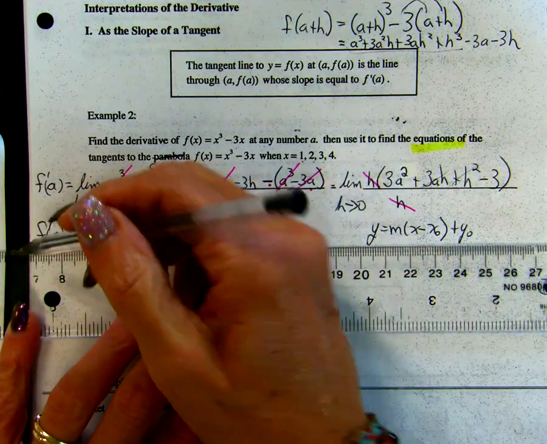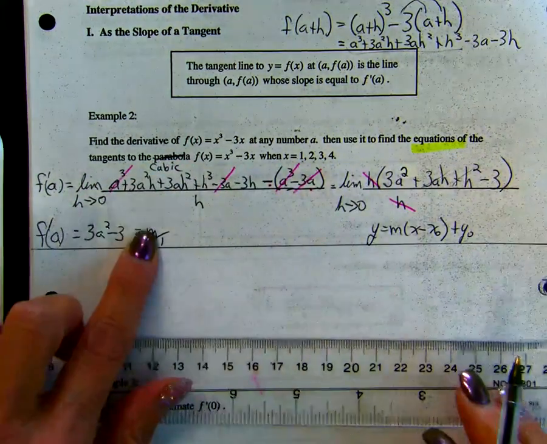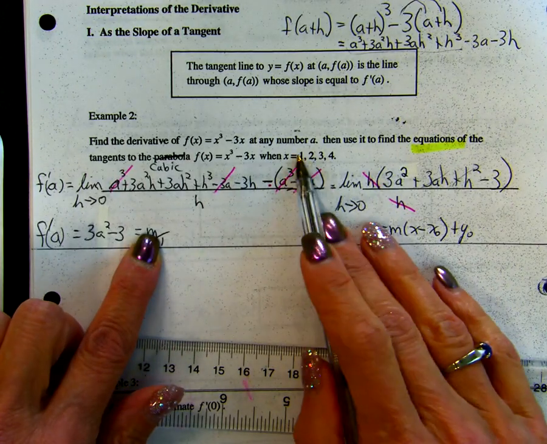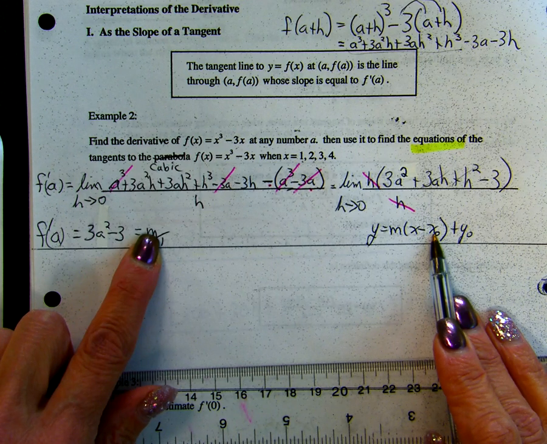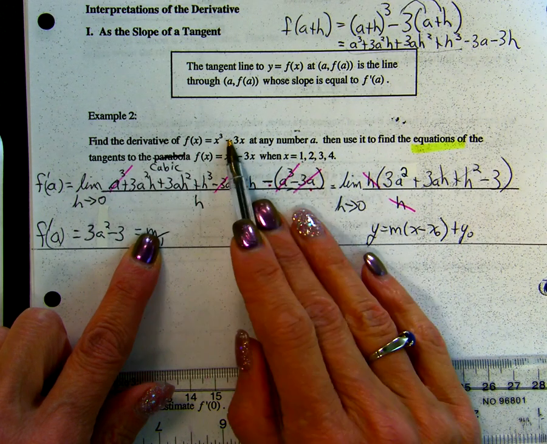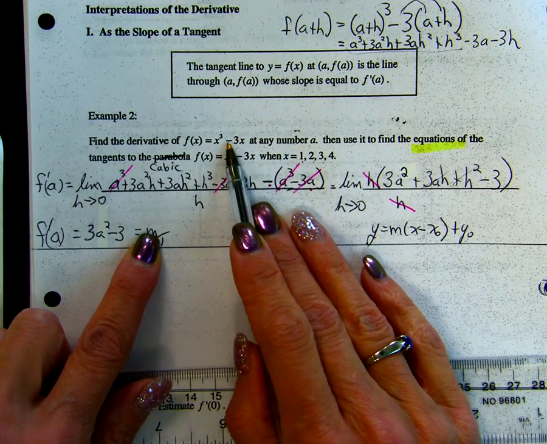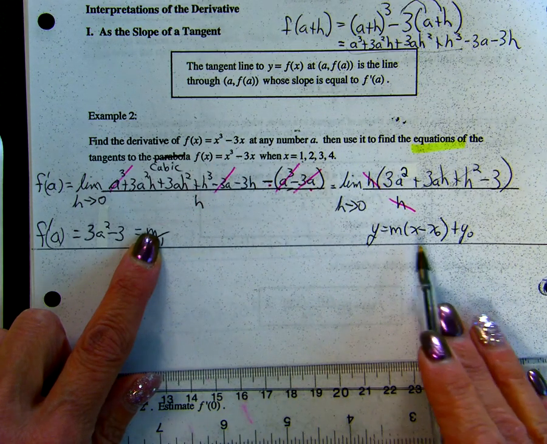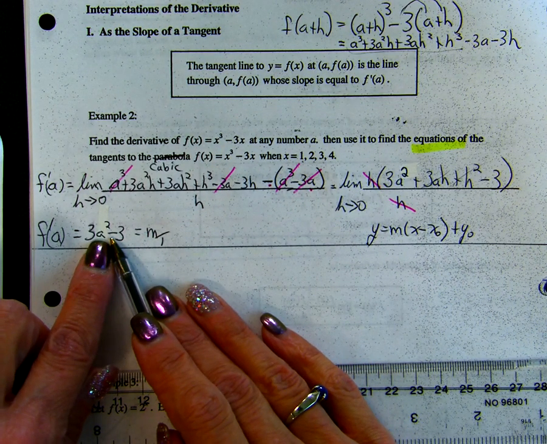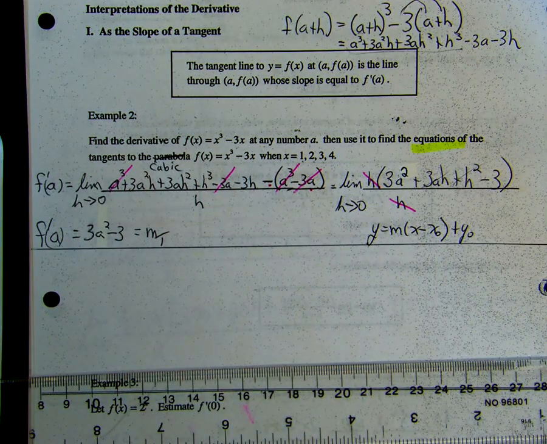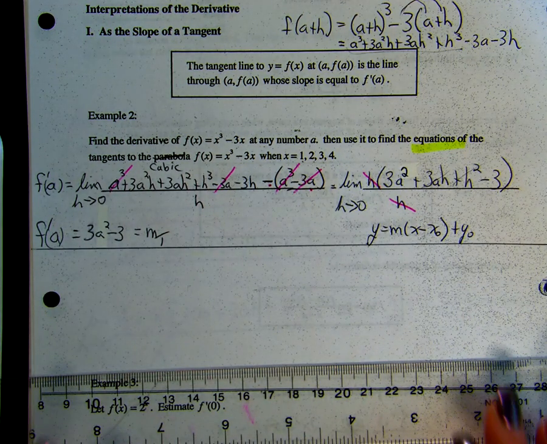So I've got a formula for m right here. I'm given 1, 2, 3, 4 different x naughts. I'm going to have to put that x naught into this equation to get the y naught. I'm going to have to put the x naught into this equation to get the slope, and then write out all those equations. Okay, so let's just get a little bit organized.